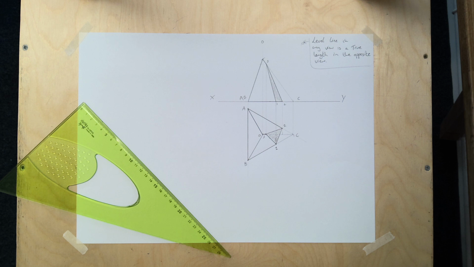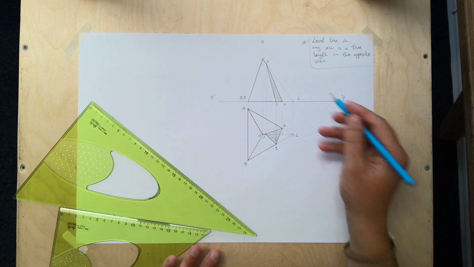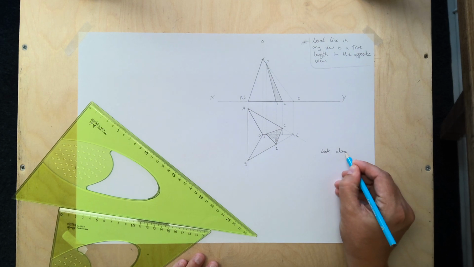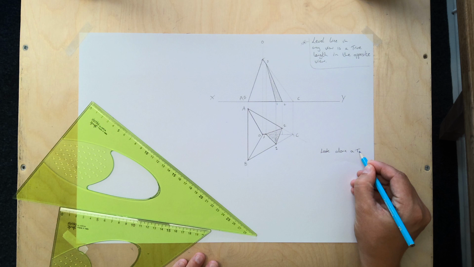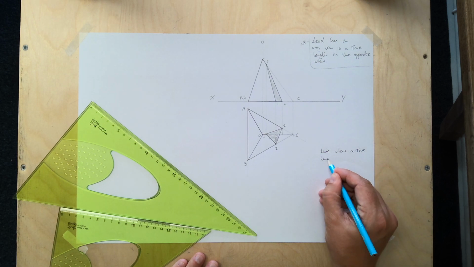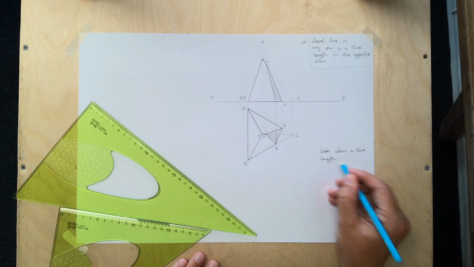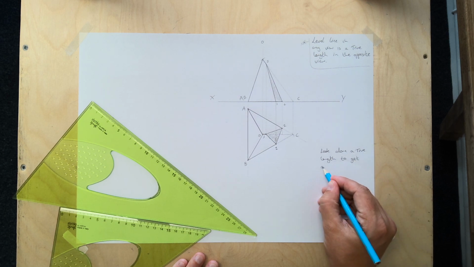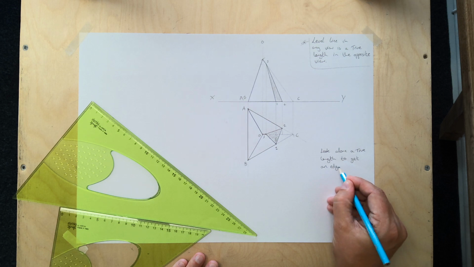So if we look along a true length, I can just pop it in here, to get an edge view.